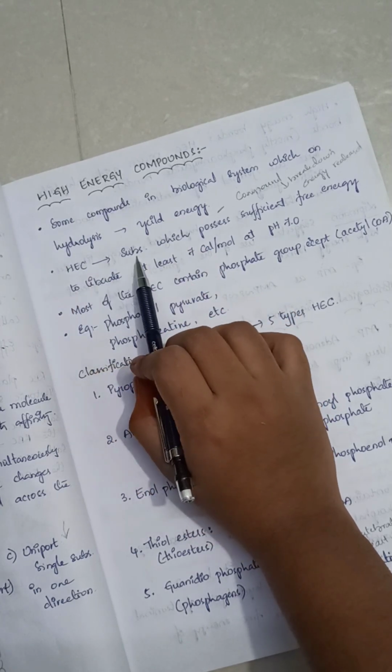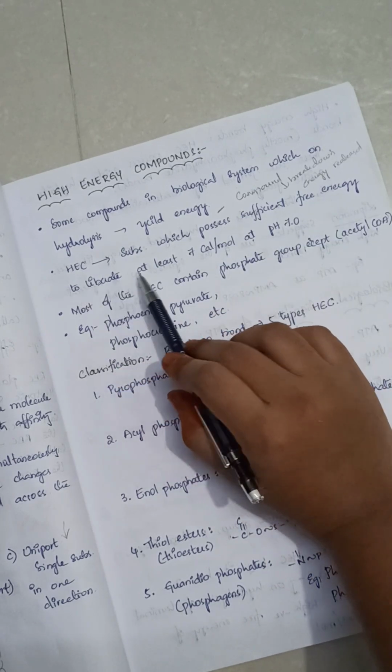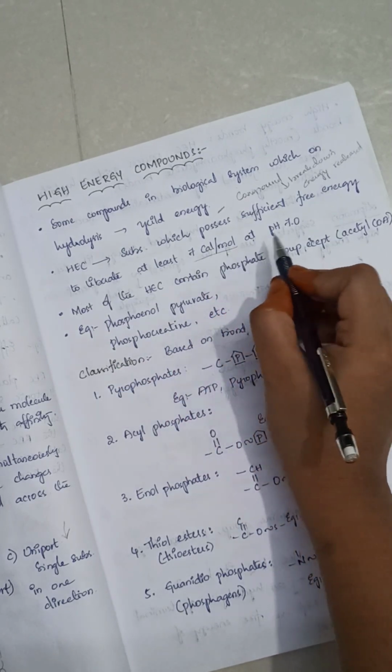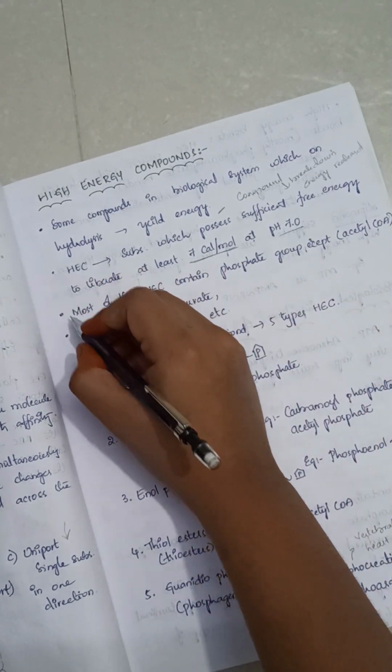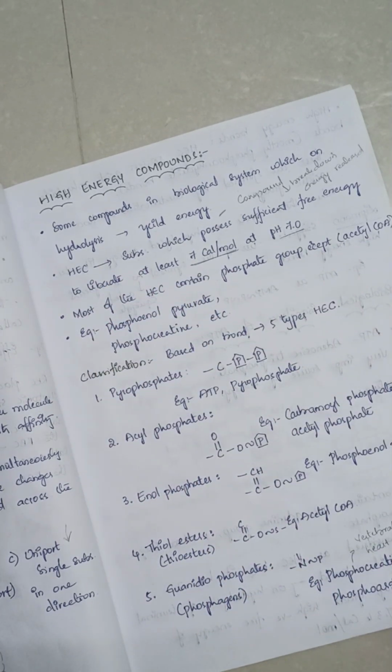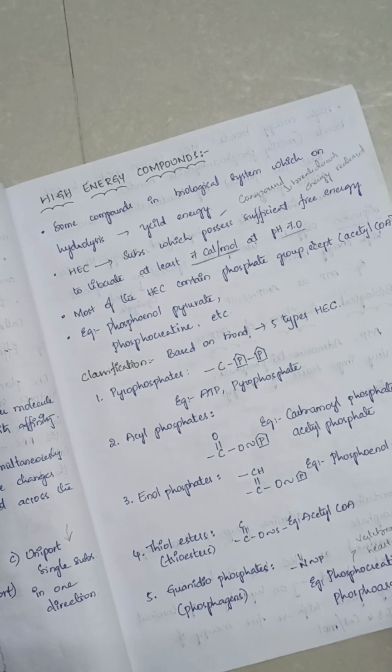High energy compounds are substances which possess sufficient free energy to liberate at least 7 calories per mole at pH 7. This is an important point. If a substance is broken down and releases almost 7 calories per mole at pH 7, it is considered a high energy compound.